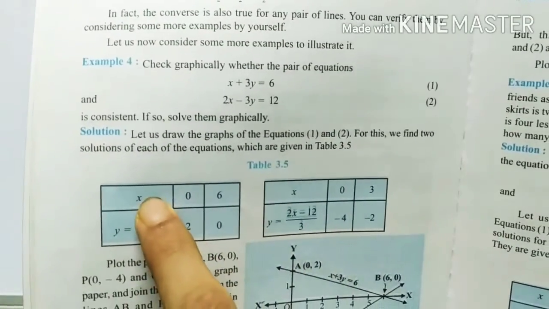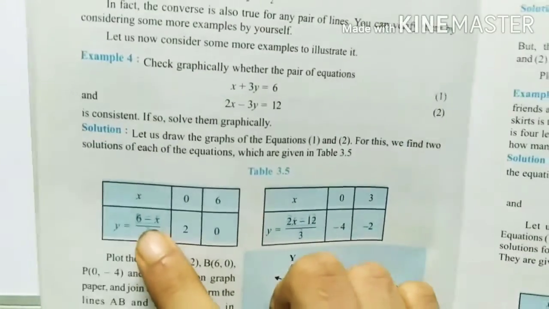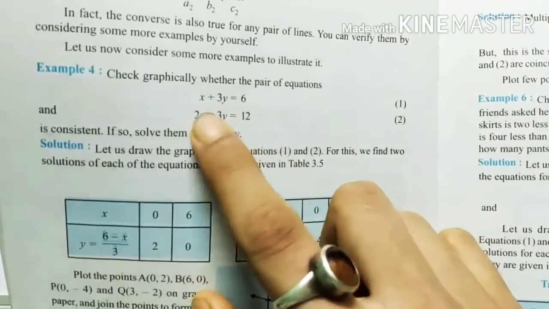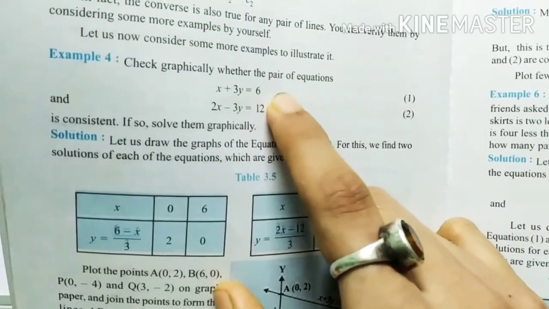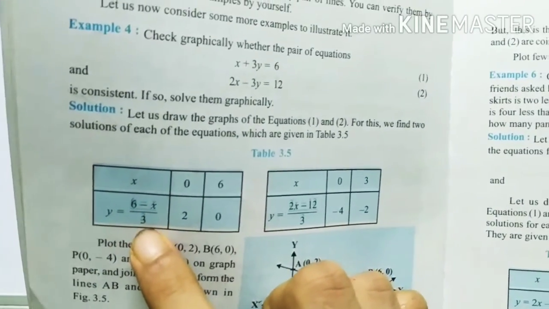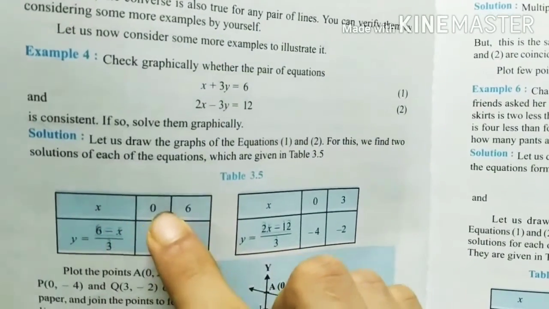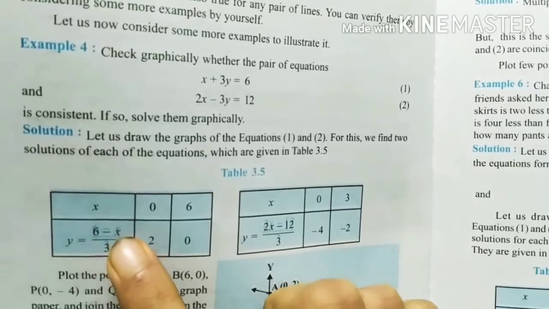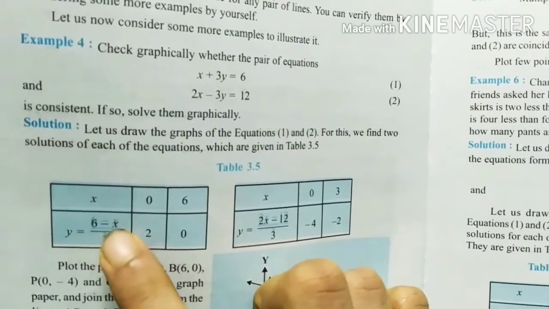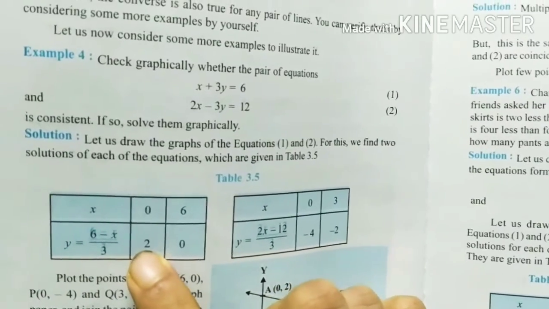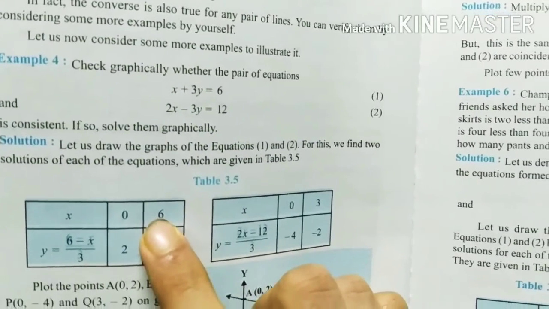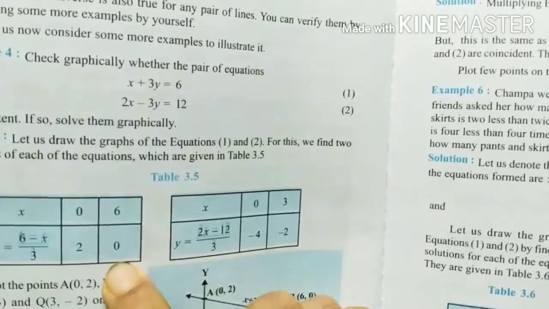In here you give x, and you find y. From this equation I can take out the value of y. I will send x to that side, I will get 6 minus x, divided by 3, so y is equal to 6 minus x by 3. Now if you give x value 0, then what will I get? 6 minus 0 by 3. 6 minus 0 is 6, and 6 by 3 I will get 2. If you give x value 6, then you will get y value 0.